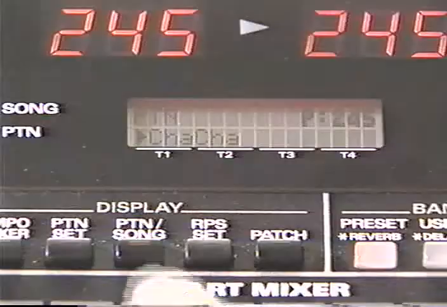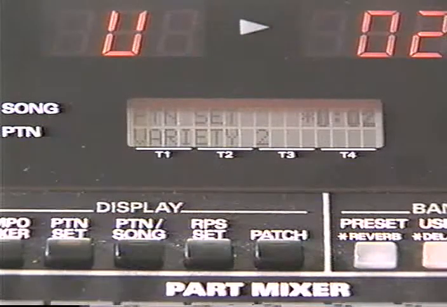Just like a patch, when you've modified it, it puts the little asterisk next to the name. So if you press under Display the pattern set button, Variety 2 now has an asterisk, U02, meaning you've modified it. If you need to save it, here's how you do it. You press the right button, just like before. Make sure that the location is where you want to save it, which is U02. It's called Variety 2, and you press Enter. It says, are you sure? You press Enter again. It's that simple.